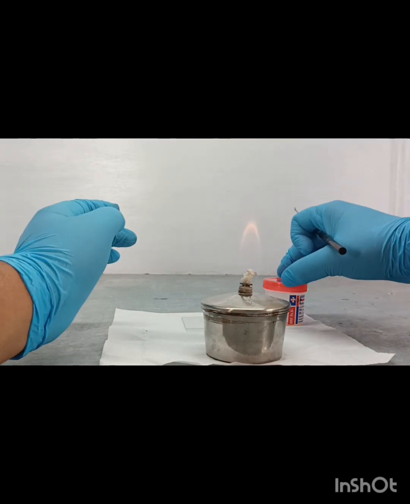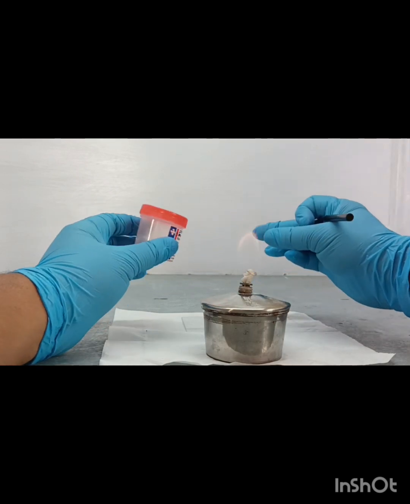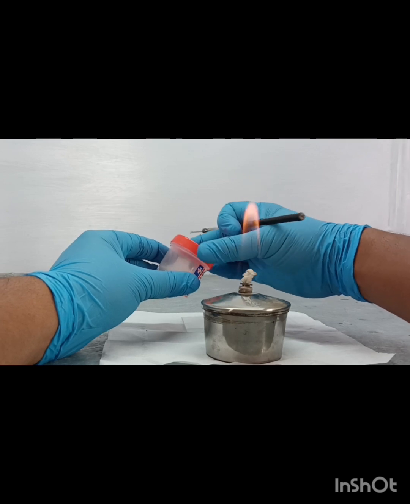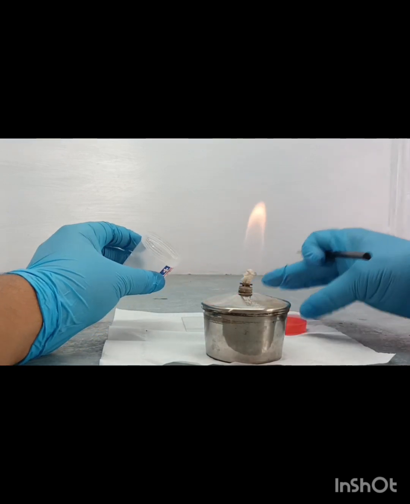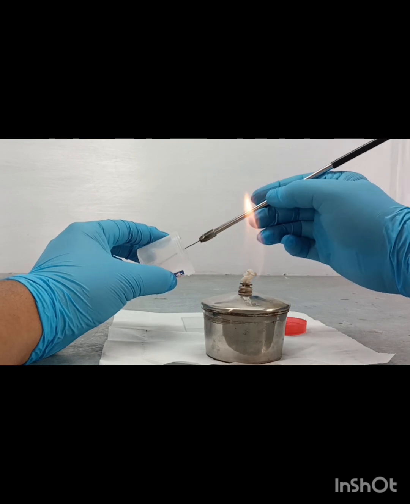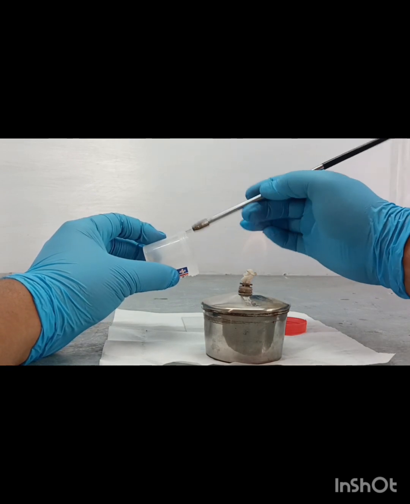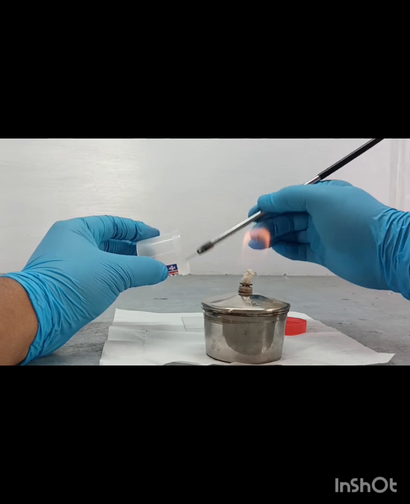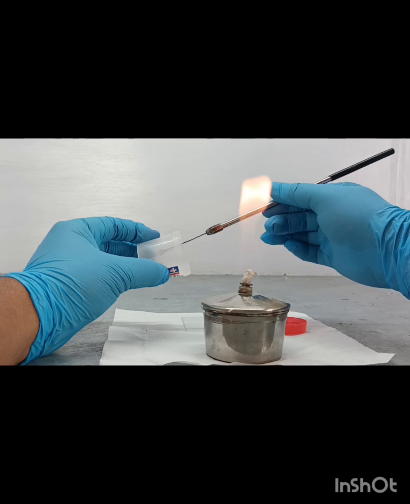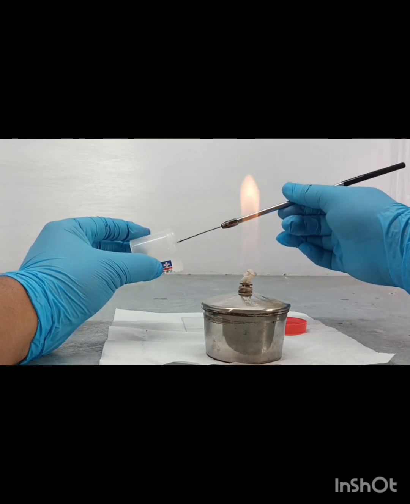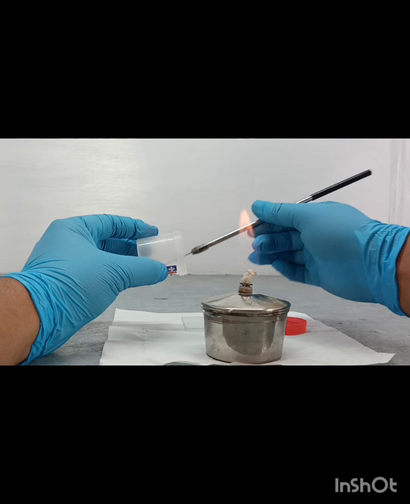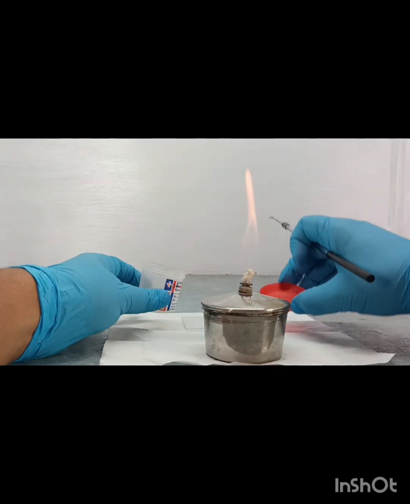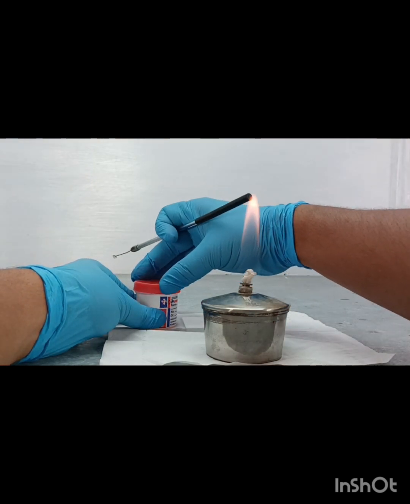Then we open the container with the supplied sample. This is a sputum sample. After that, we mix it properly with the nichrome wire loop and take a little amount of sputum sample and cover it carefully.